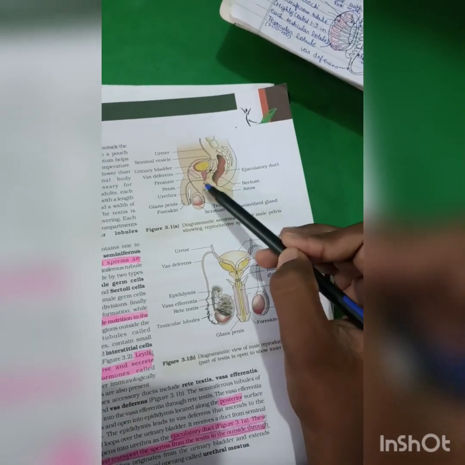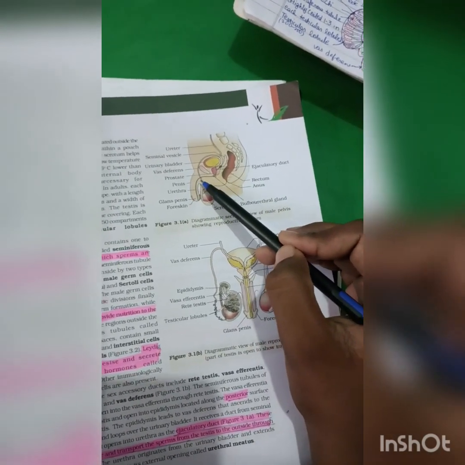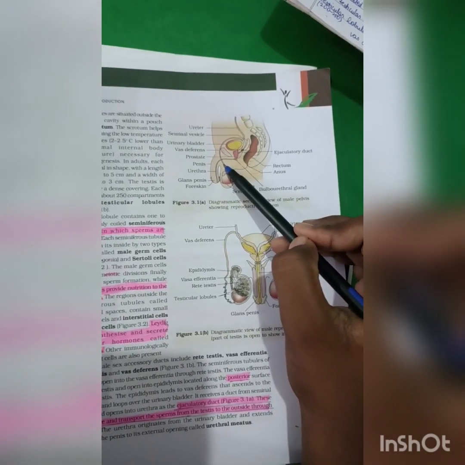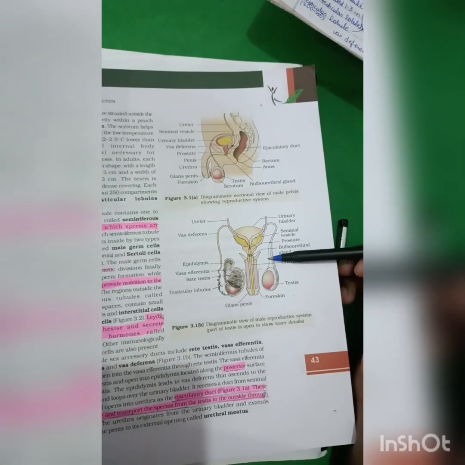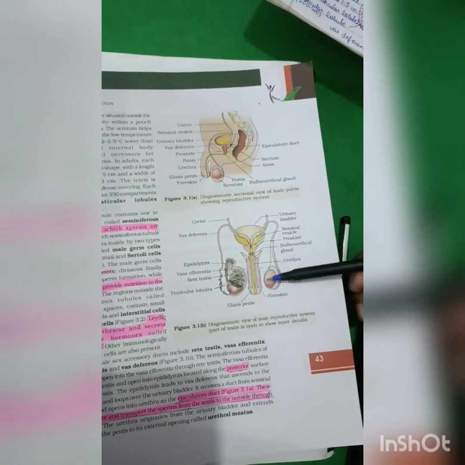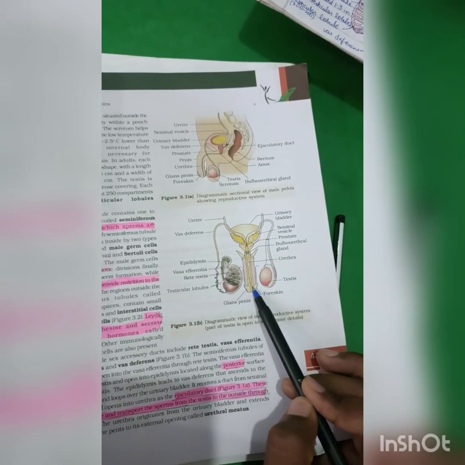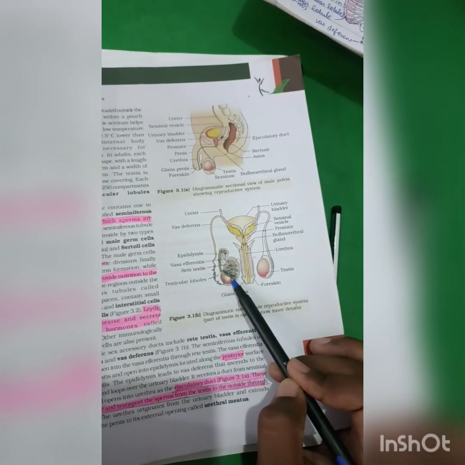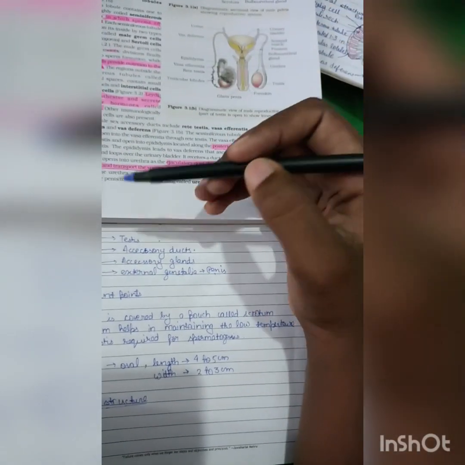This is the rectum. This is the testis. Here we are concerned about the male reproductive system. An enlarged, cross-sectional, simplified view is shown below. So this is a typical male reproductive system. Here we have the penis. This is the testis. Let's discuss it with the notes.